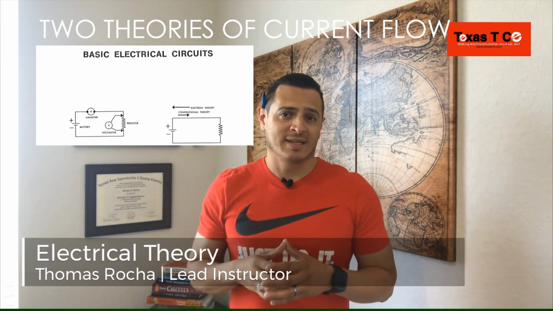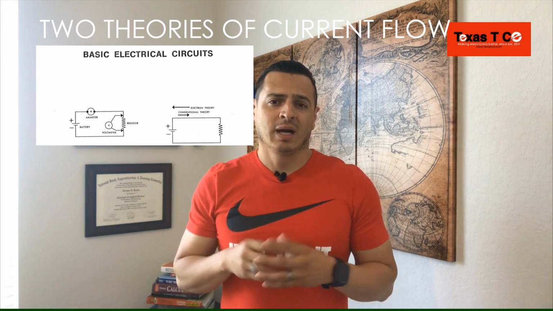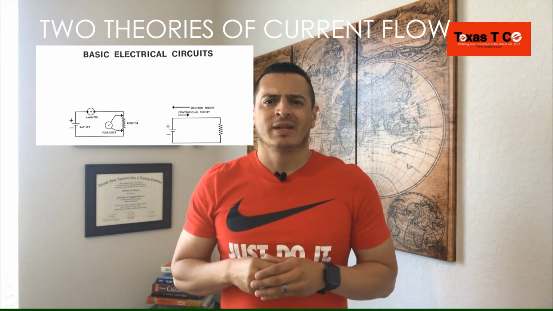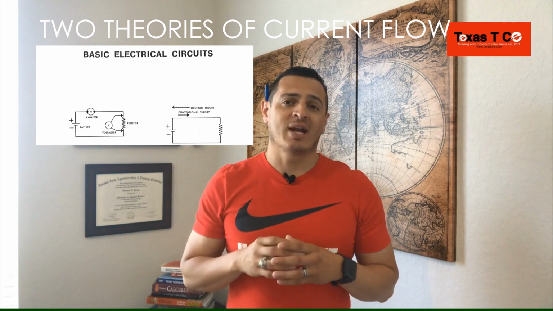I'll let you look at the difference in the two theories of current flow by leaving this diagram up for you about 30 seconds or so. It's good to hear it, read it, and see it to really let something sink in. Pay attention to the directions in the arrows.